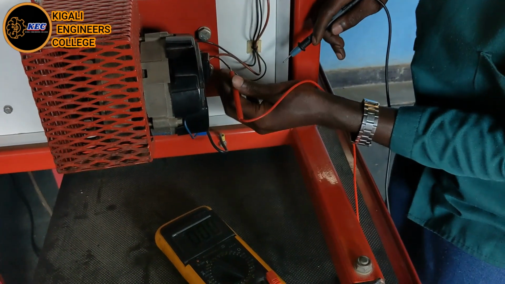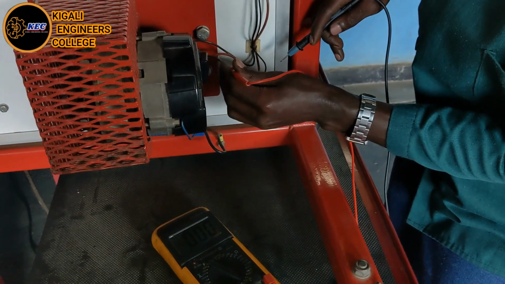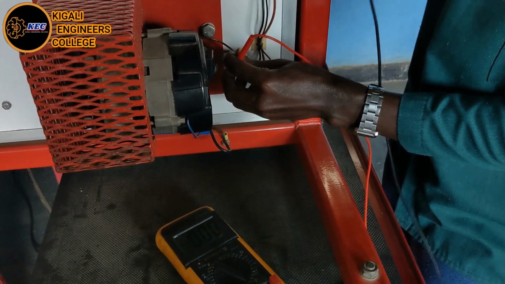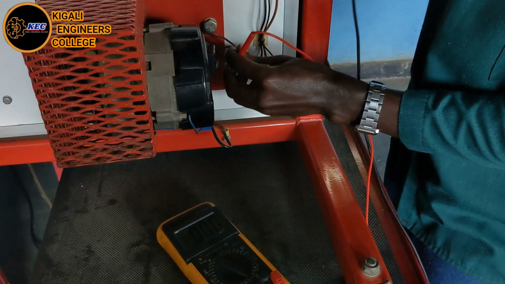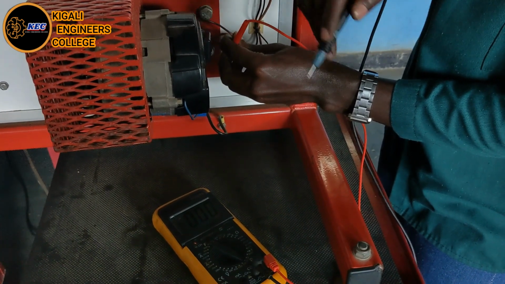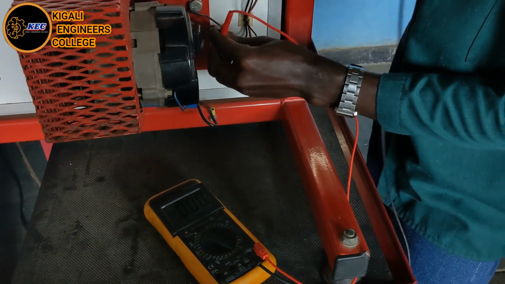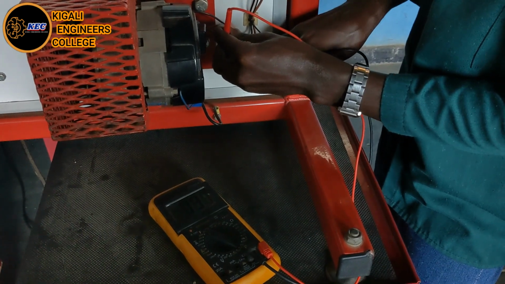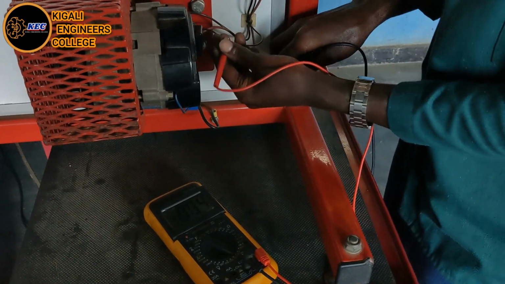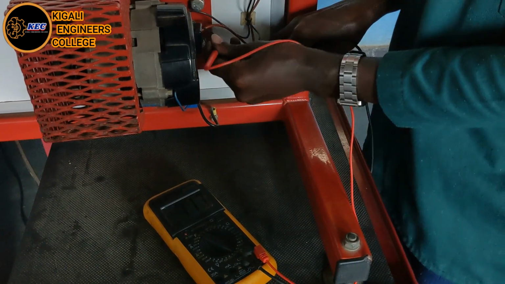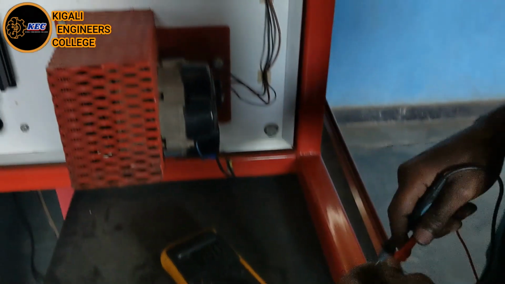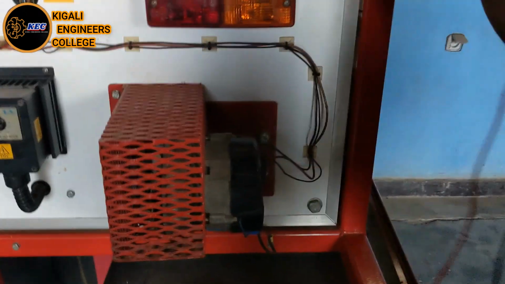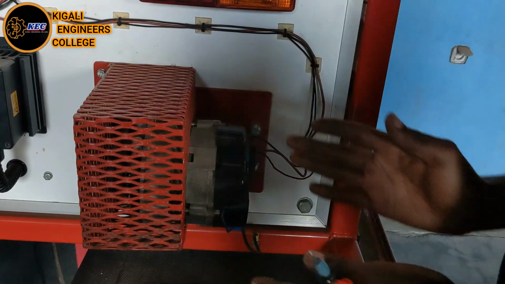And also, if we measure here on this wire, the exciting path through the electronic alternator voltage regulator down to the ground, we see the voltage reaches here. You see, this is the neutral, and we see the voltage reaches here. So there is no charging. This is the pre-excitation phase.